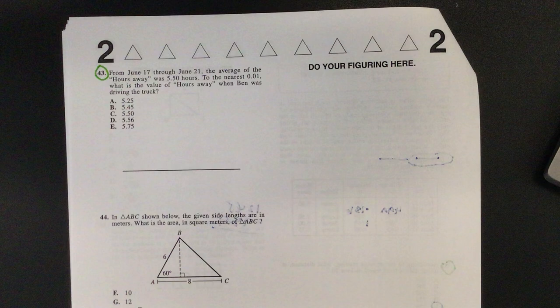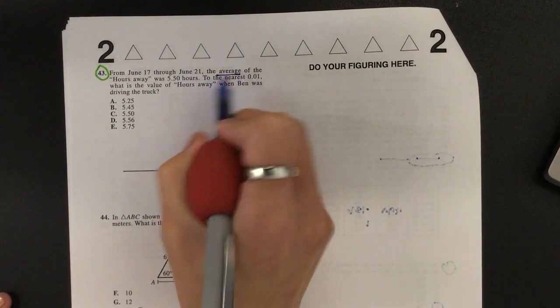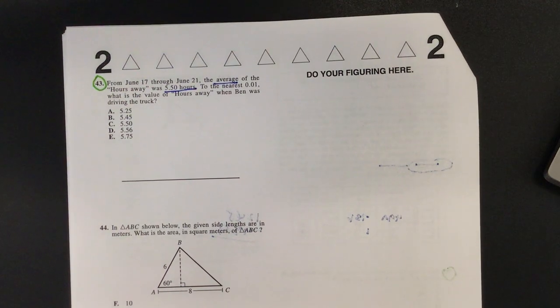From June 17th through June 21st, the average of the hours away was 5.50 hours to the nearest point 01. What is the value of hours away when Ben was driving the truck? Okay, so when I'm giving you the average and we're looking at the hours, let's see how many of those are logged in.